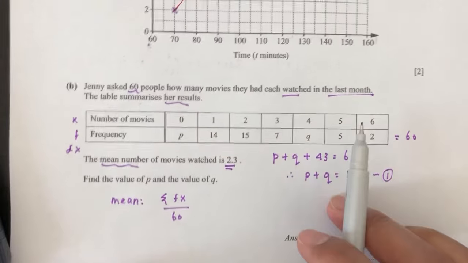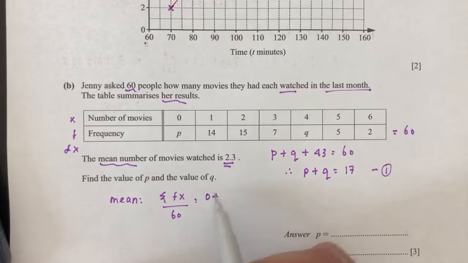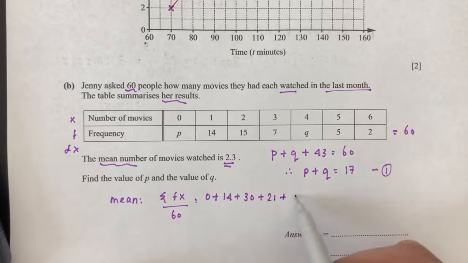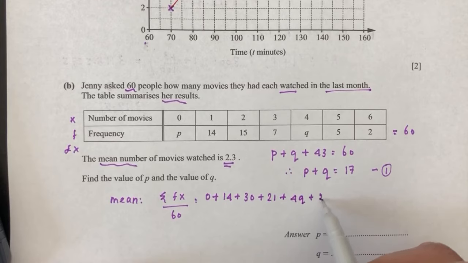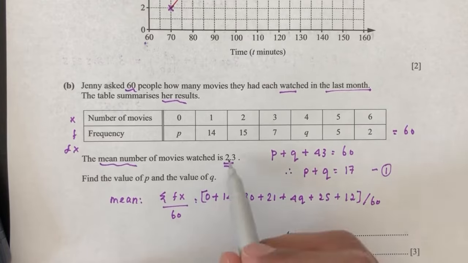So this will be 0 plus 14 plus 30 plus 21 plus 4q plus 25 plus 12, divided by 60, must equal 2.3.